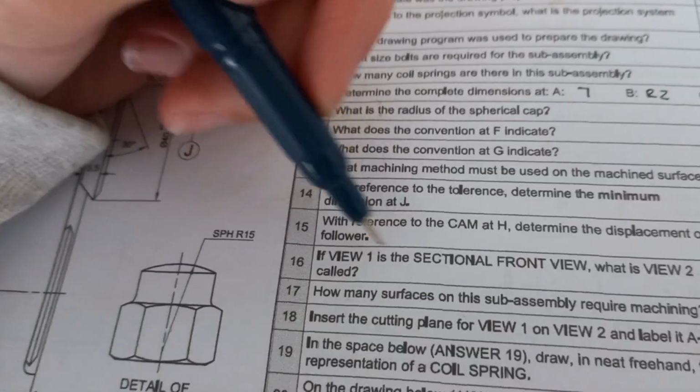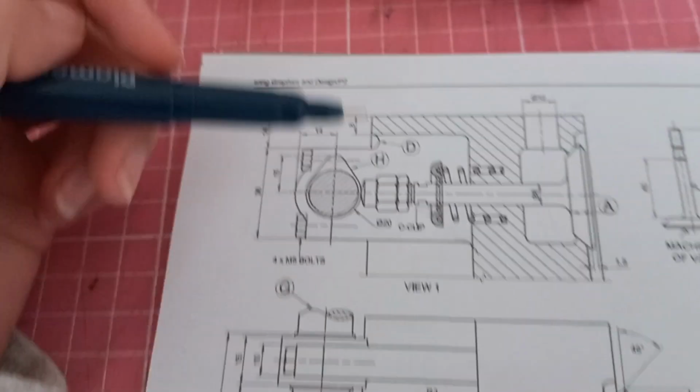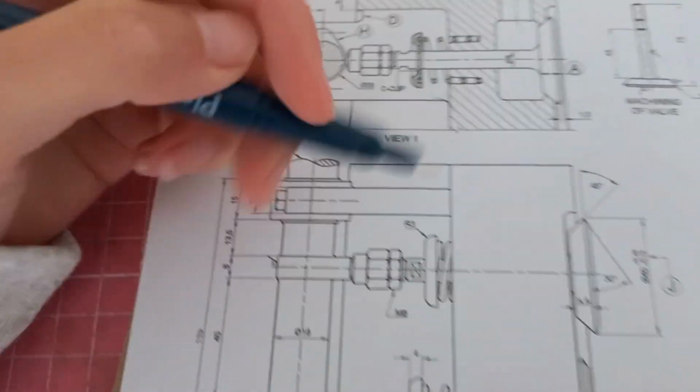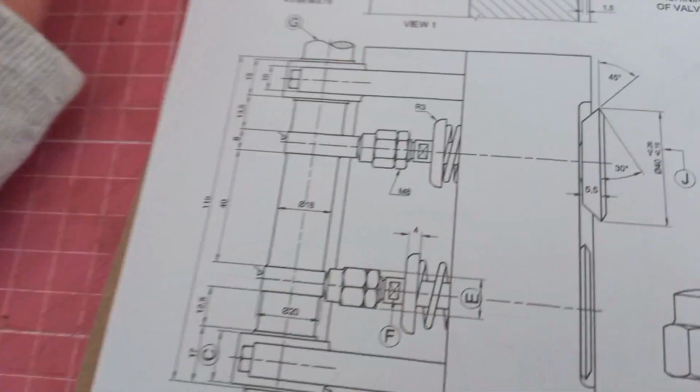Okay, if view 1 is the sectional front view, what is view 2 called? So if view 1 is the sectional front view, this will be called the bottom view.